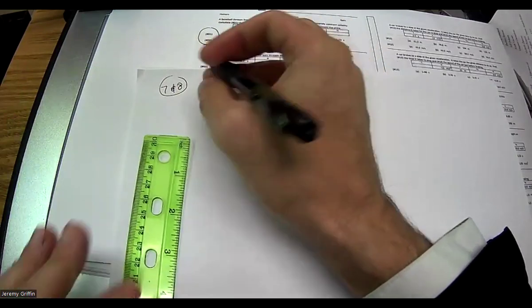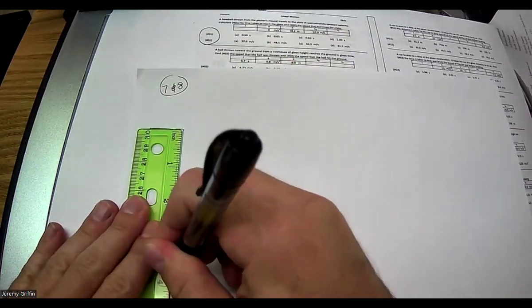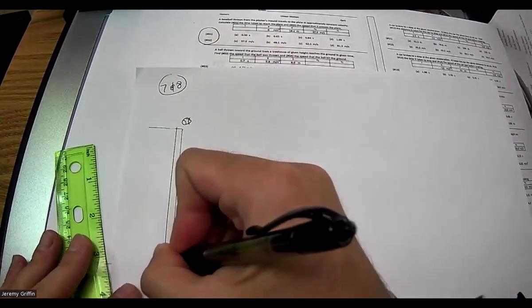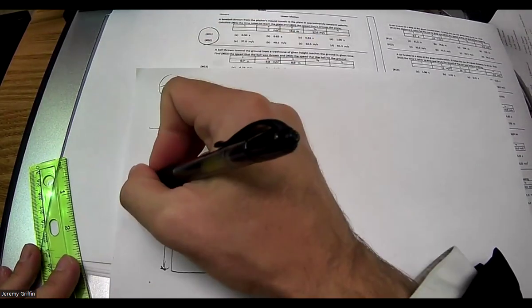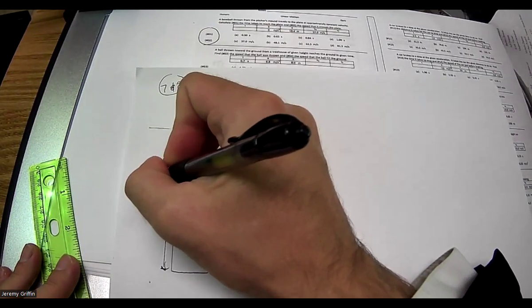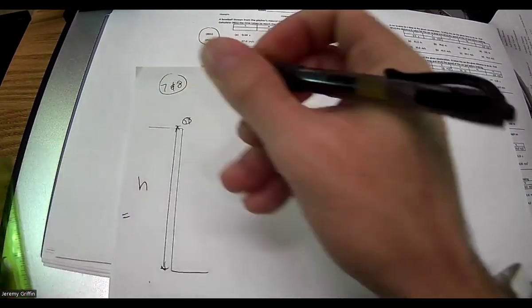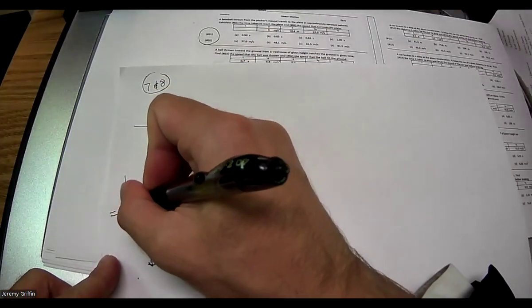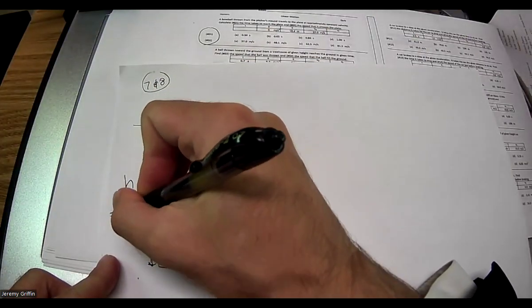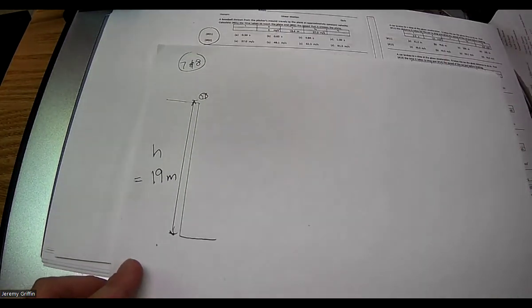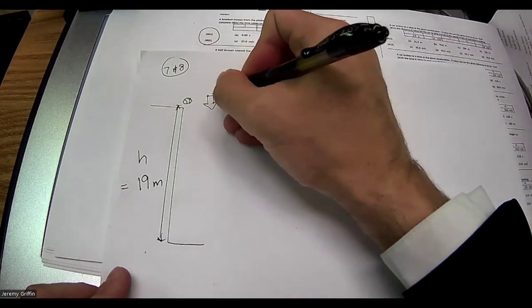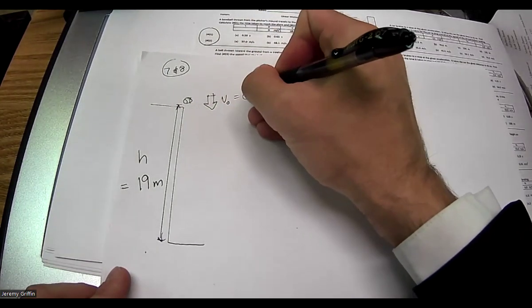I'll draw a little picture here. Here's a cliff. Visualize this. We got a ball. I know the cliff height. I'll call it h, or you can say x if you like, but use h. My cliff is 19 meters, and yours is probably something different. The fact that I dropped the ball means initial velocity was, of course, 0 meters per second.